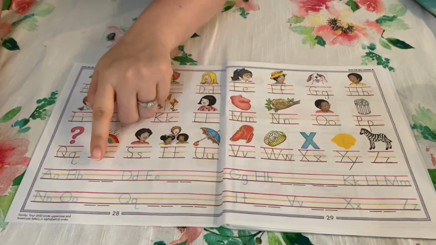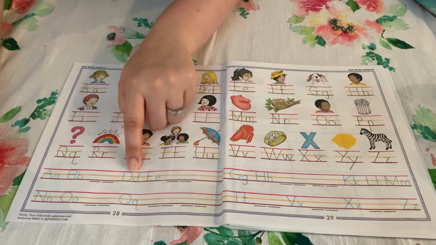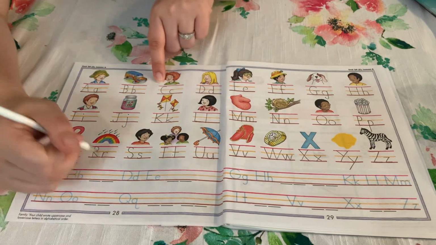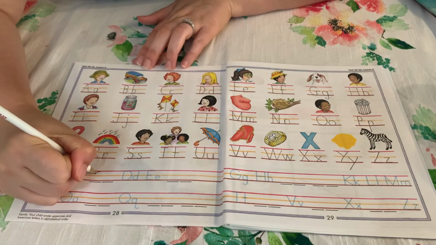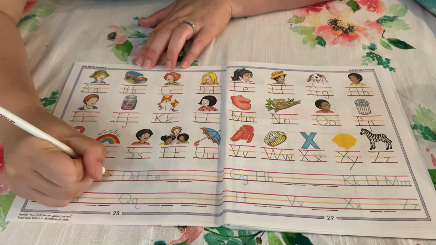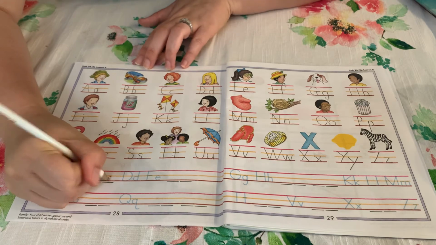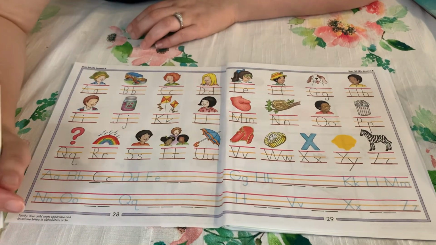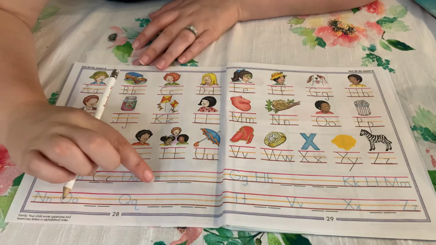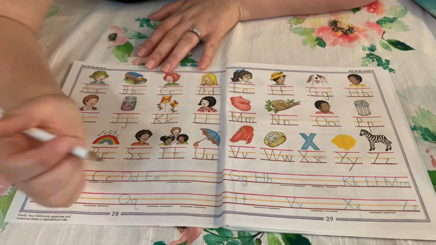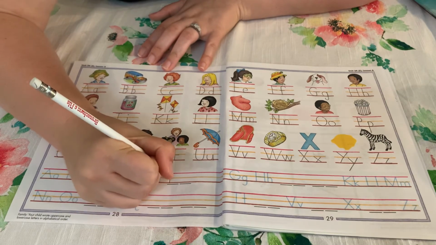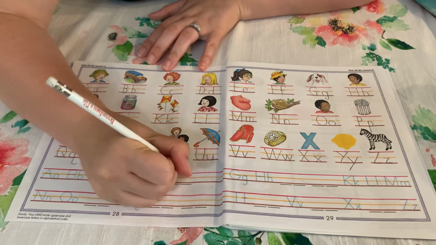So what letter comes between B and D? Between B and D is C. So you're going to make your uppercase letter and your lowercase letter. Oh, here's another one. What comes between E and G? That's the letter F. Uppercase F and lowercase f.